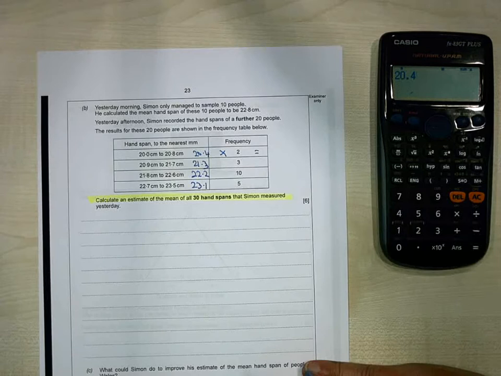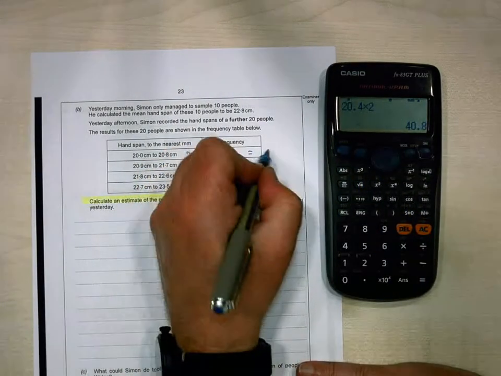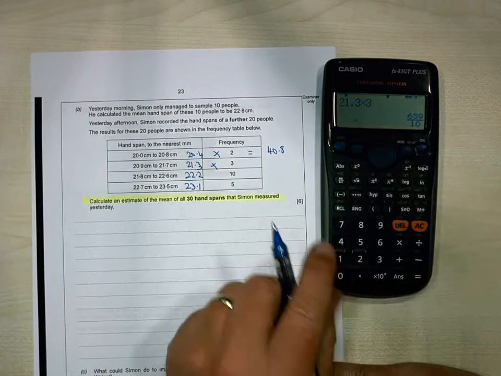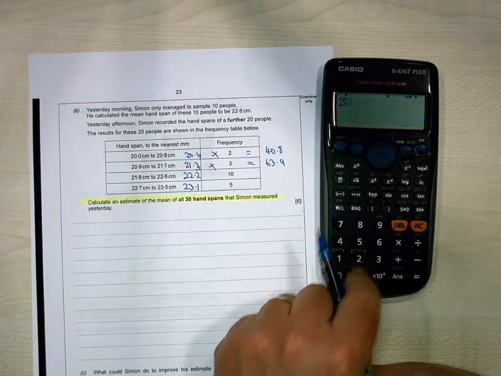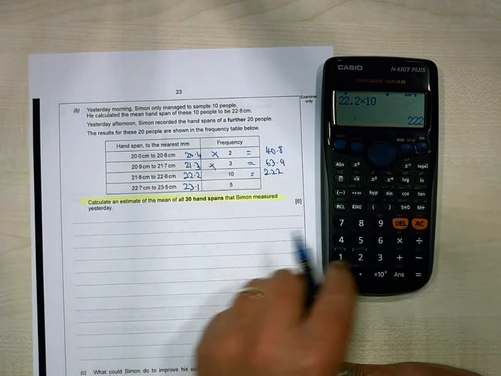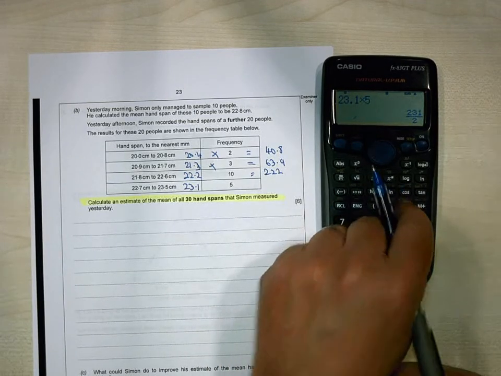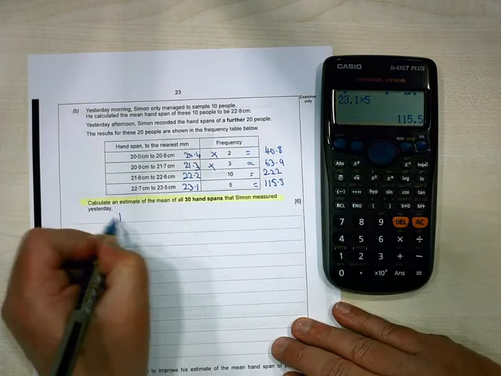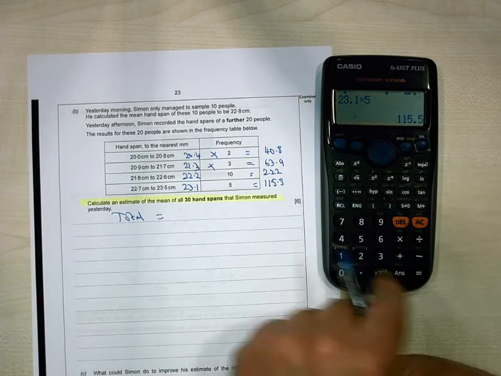So 20.4 times 2, 40.8. 21.3 times 3, 63.9, 22.2 times 10, 222, 23.1 times 5 equals 115.5. So then I work out the total of the 20 by adding those together.